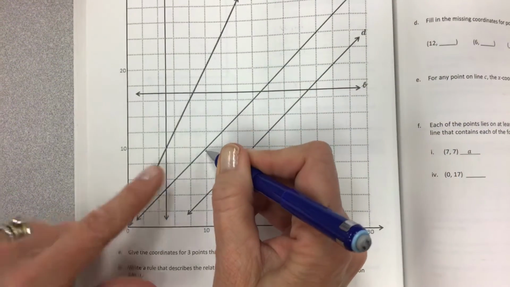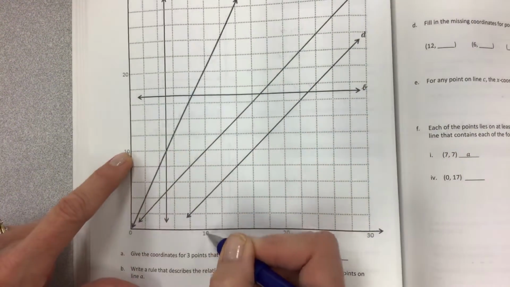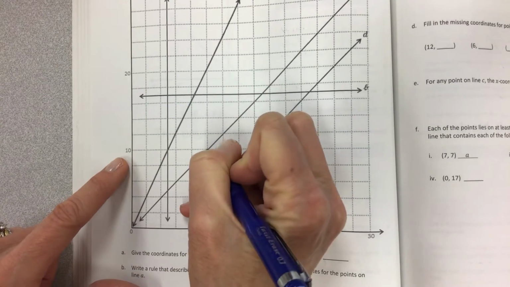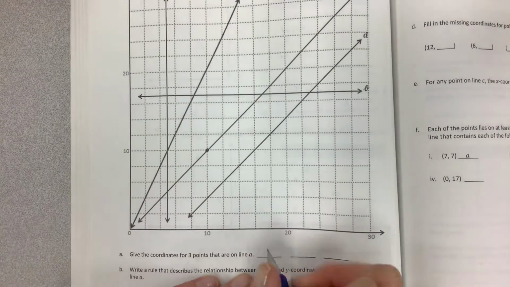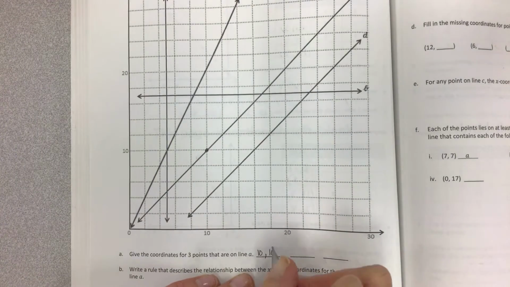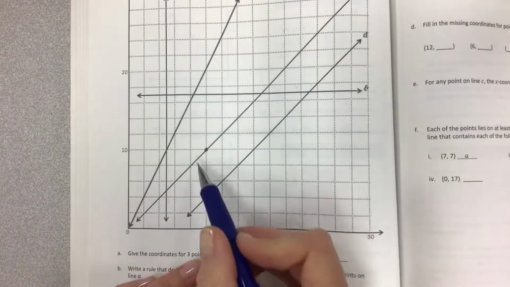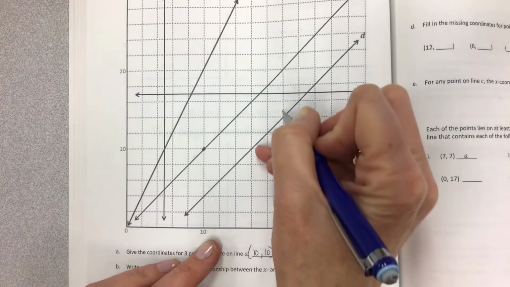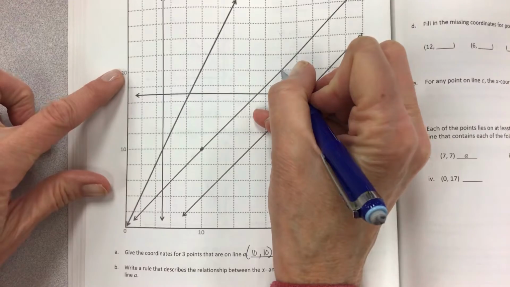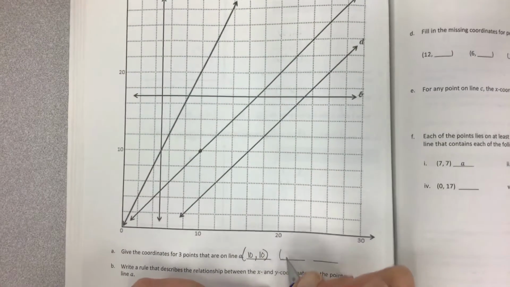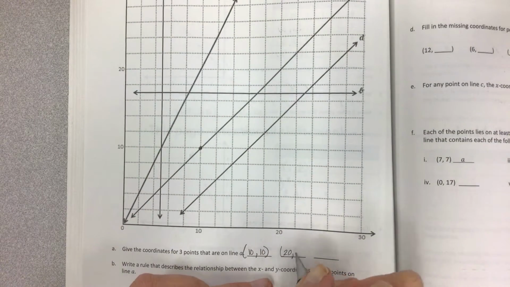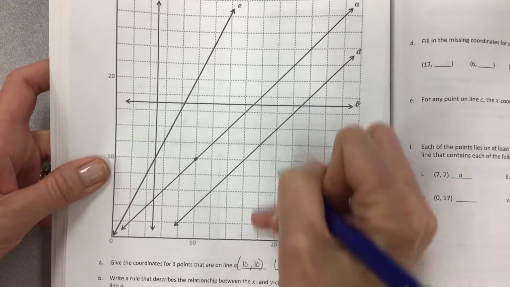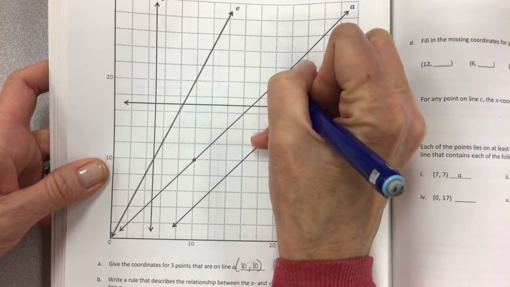I suggest coming down to where something is labeled. Okay. 10, 10. Look at that. That's very curious. 10, 10. You can do any points you want that are on line A. But notice that if they are equal, my assumption then is, are they all equal? And I just proved it by finding 20, 20.